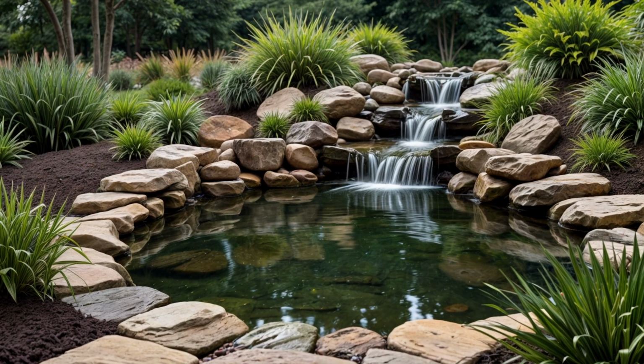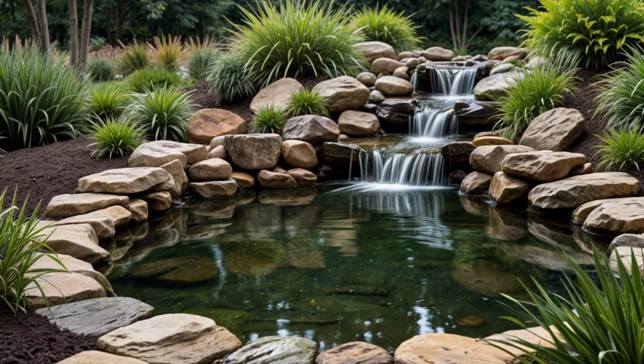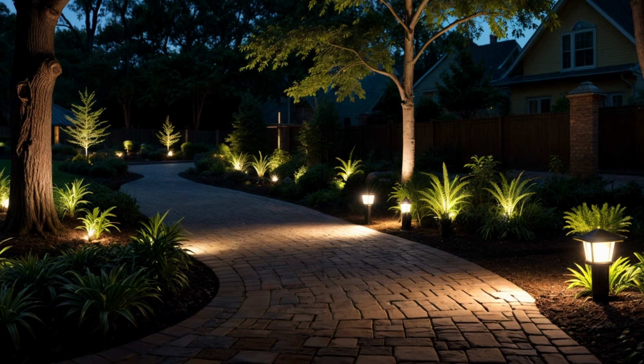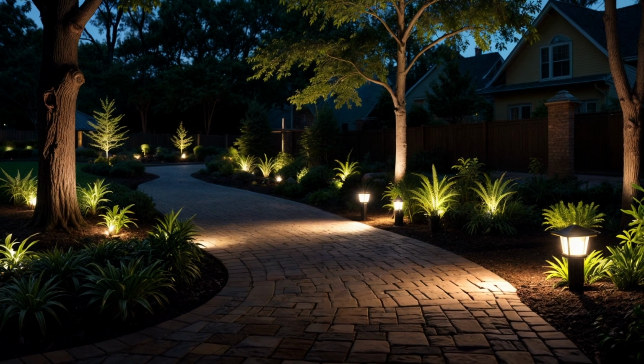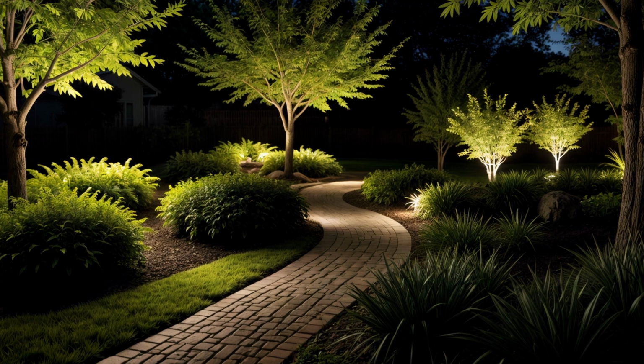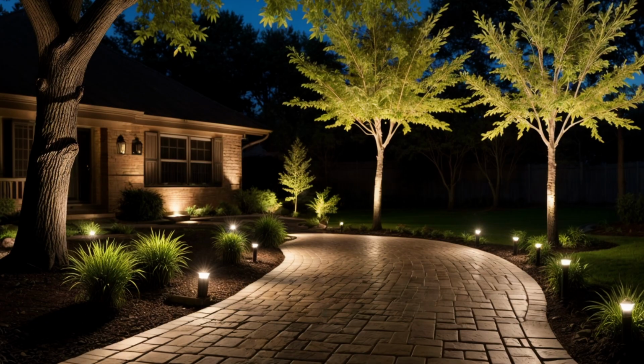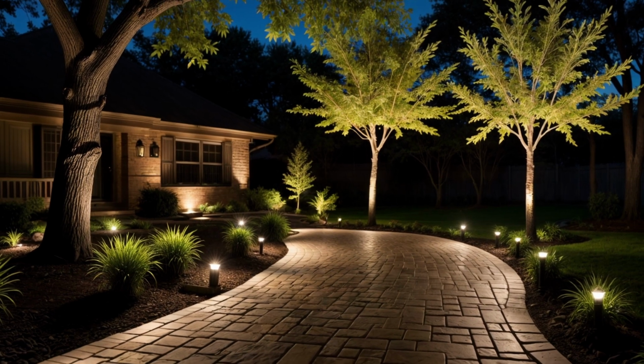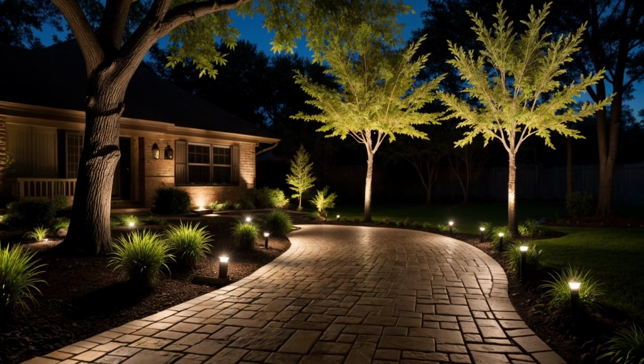D. Lighting. Outdoor lighting plays a crucial role in landscape design, enhancing the beauty of the space after dark and providing safety and security. Pathway lighting, uplighting for trees, and accent lighting for focal points all contribute to the ambience and functionality of the landscape.